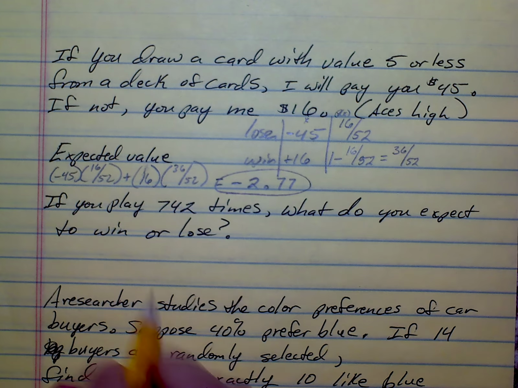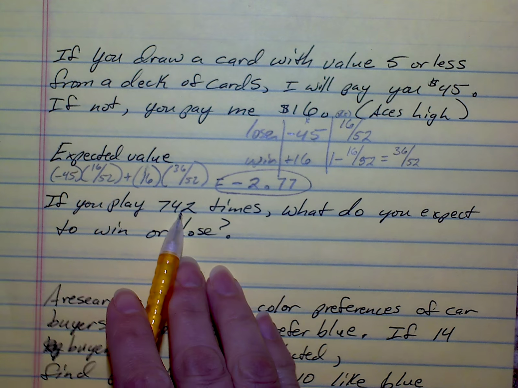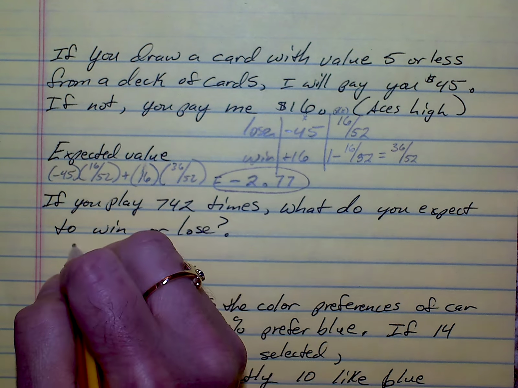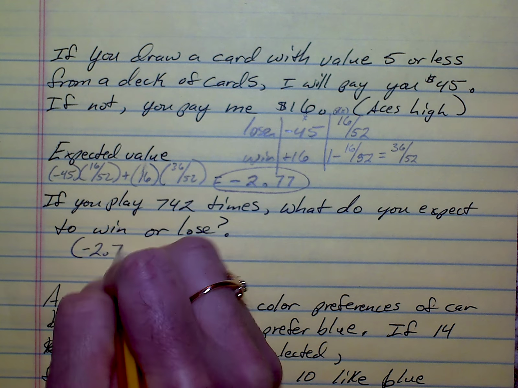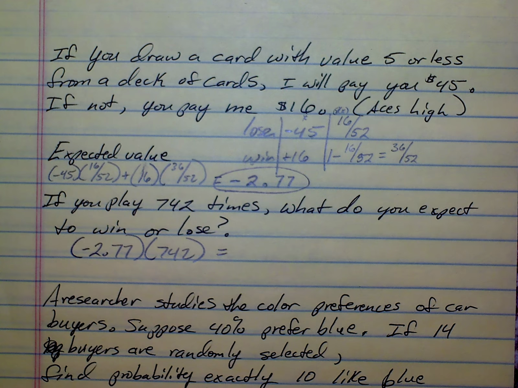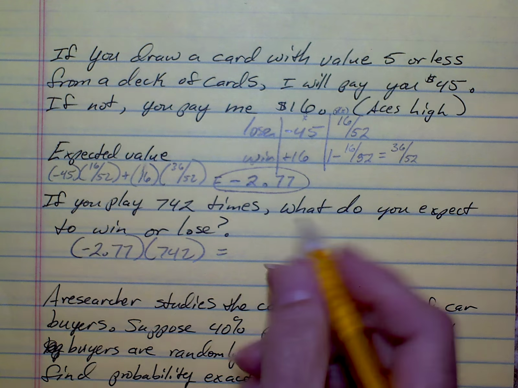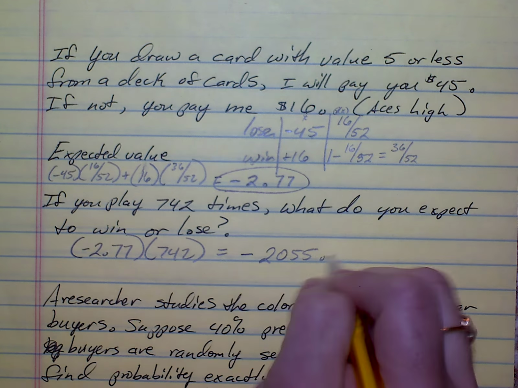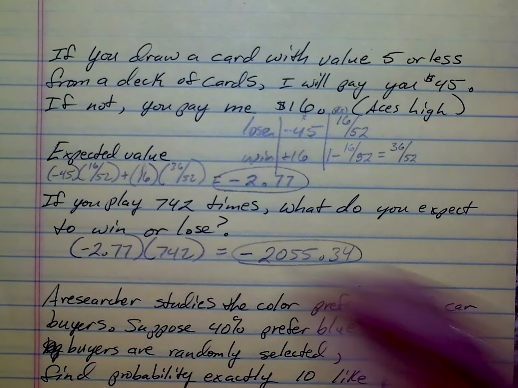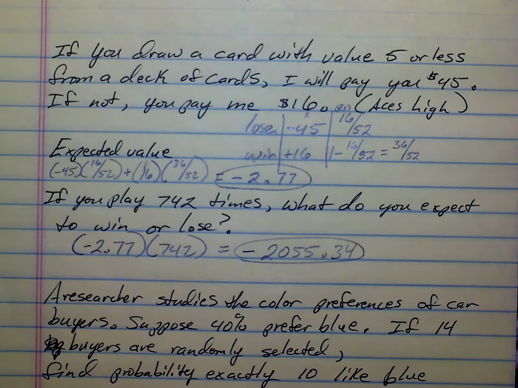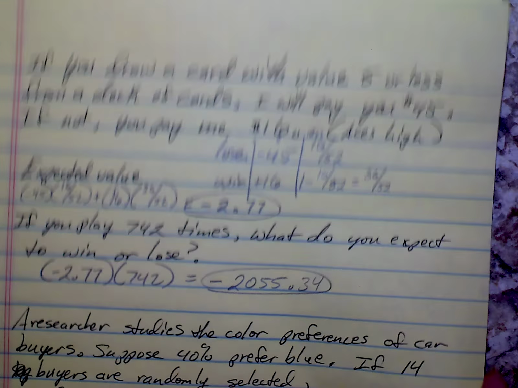2.77. Now I rounded 2 decimal places because we're talking dollars and cents here. So the expected value is, I'm going to be giving money away. That's what that is. I'm expected to lose. So if I play this game 742 times, what do I expect to win or lose? Well, each time I expect to lose $2.72 on average. I'm sometimes going to win and sometimes going to lose. So that's $2,055.34 I'm expecting to lose. Okay? And a negative means lose, and they do tell you that in the problem, so you don't have to just remember on your own.